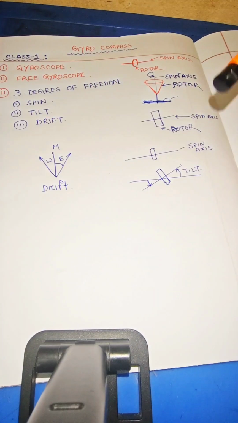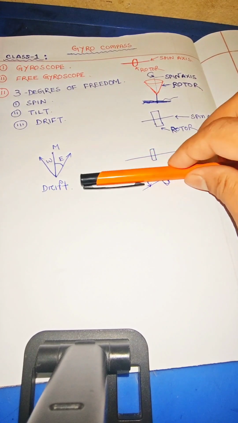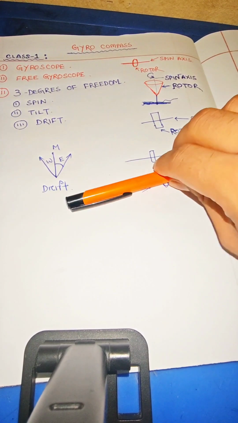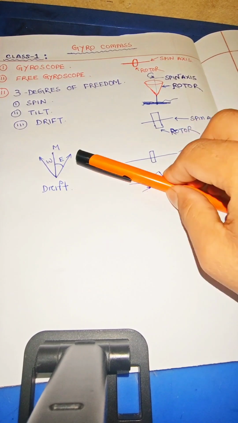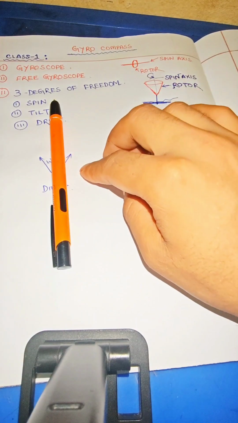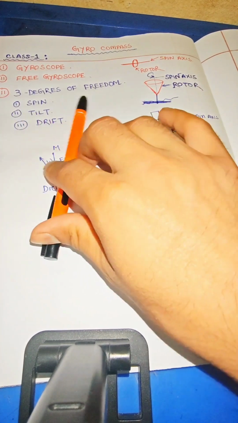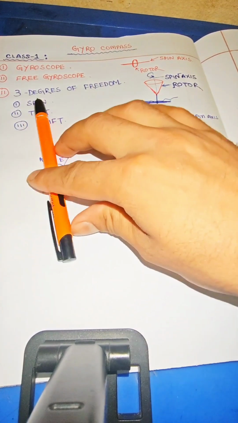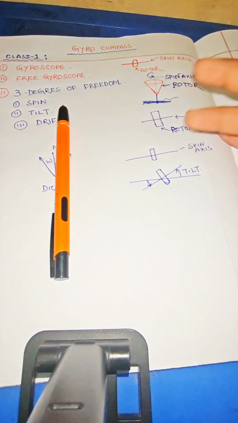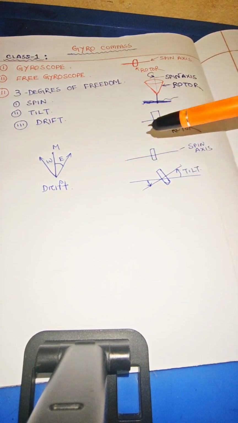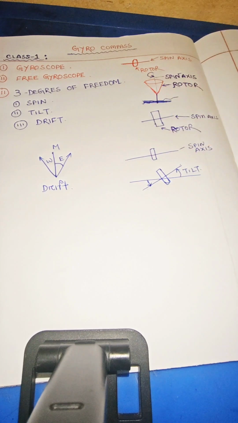Okay guys, just simply you remember, this tilt is the up and down movement of spin axis from the horizon. Okay, and guys, drift is the movement of the spin axis from the meridian, east west movement. Okay, remember, if you can think this one, then it's easier, guys. Okay, so tilt, drift and spin, I think you understand a little bit from here.